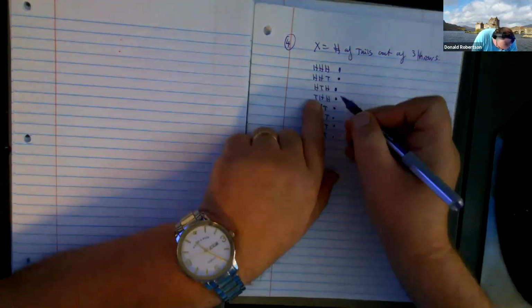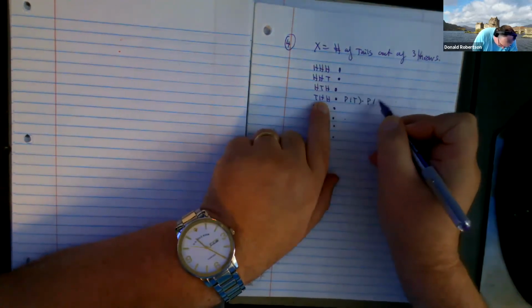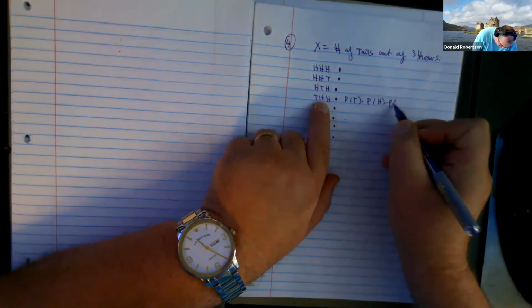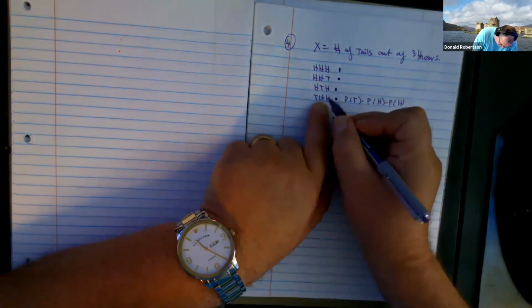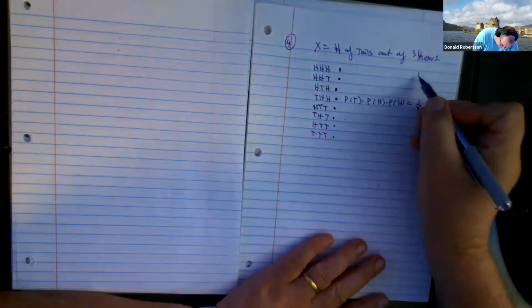So this basically is the sample space. There are 8 events. Now, if I just take randomly this one, that's a tail times a head times a head. And the reason I can multiply them together is that these are all independent of each other. And can you trust me that you get an 8th? In fact, can you trust me you get an 8th for all of them? Does that seem reasonable? So far, so good. Okay.